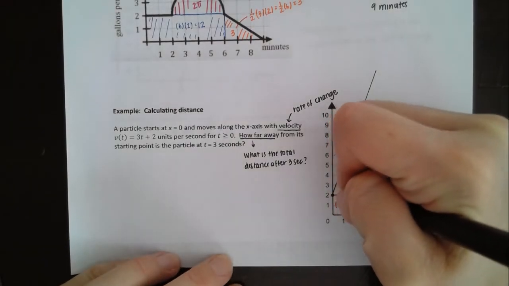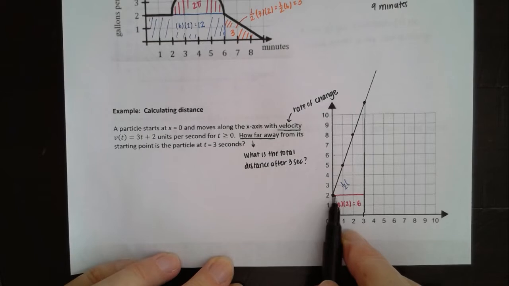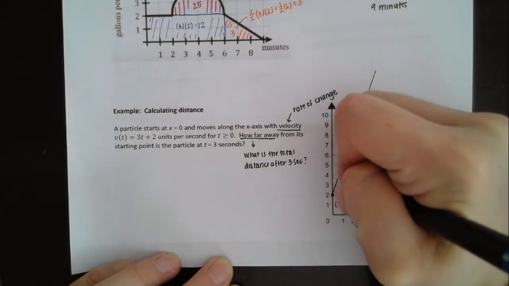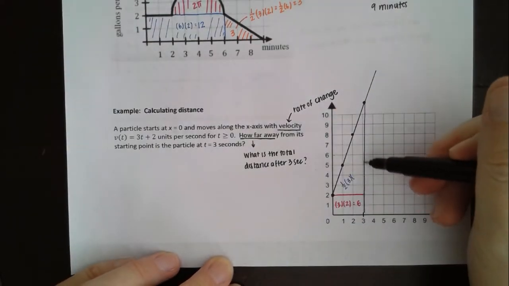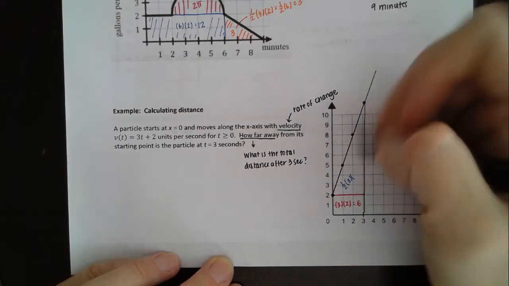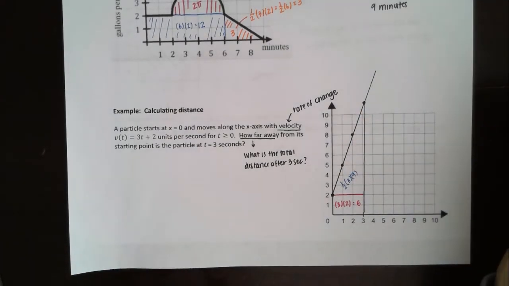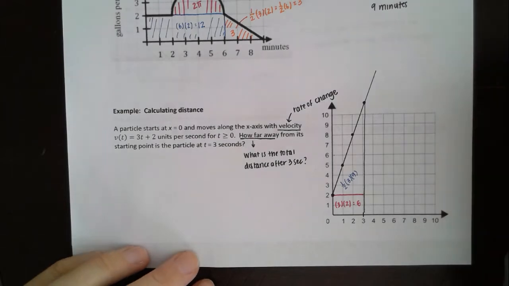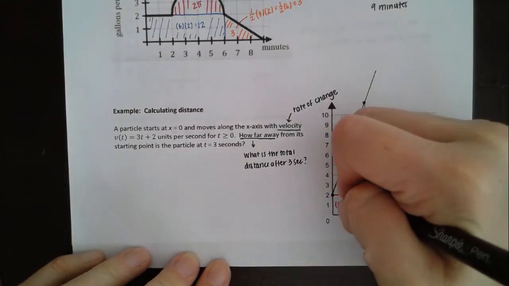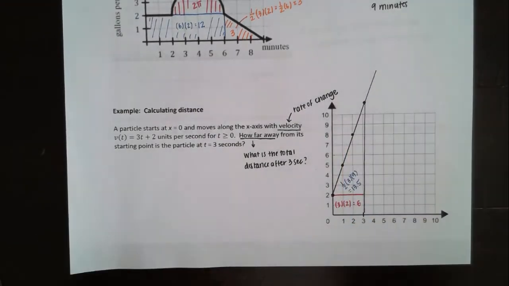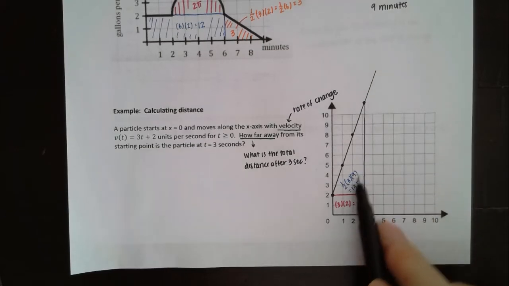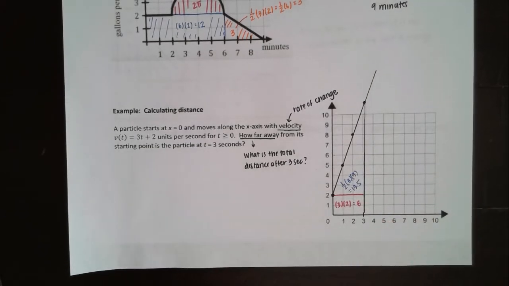And then up here, my triangular piece, 1/2 the base of 3 times the height of 9. If I take 1/2 of 27, that's going to give me 13.5. So the area of this triangular region up here would be 13.5 units.